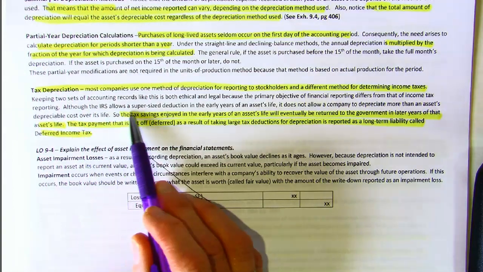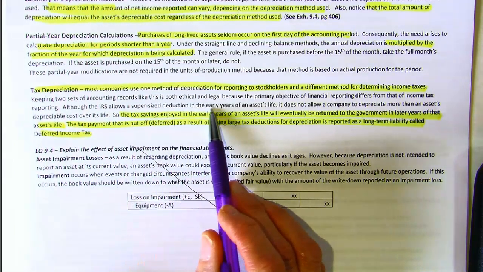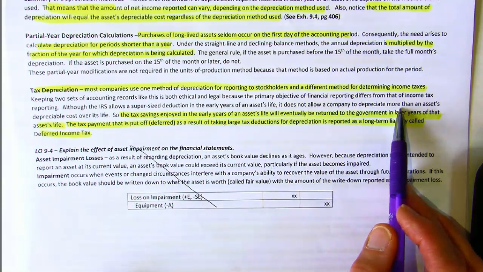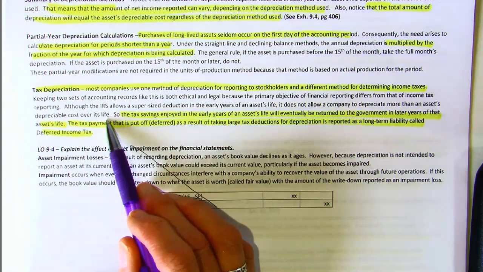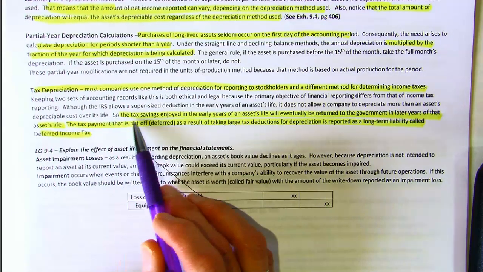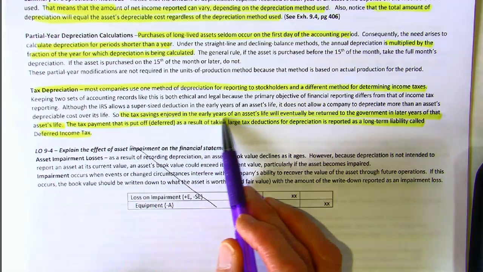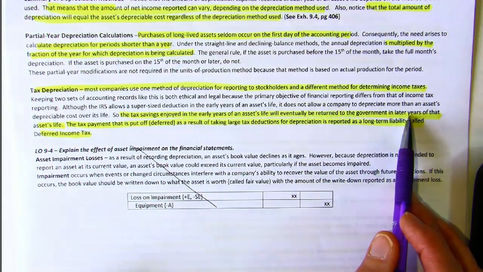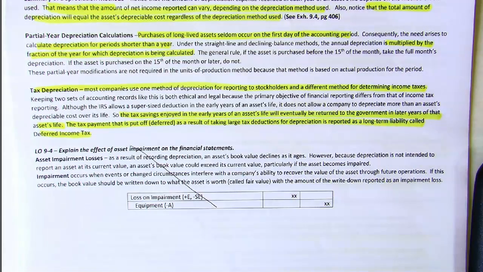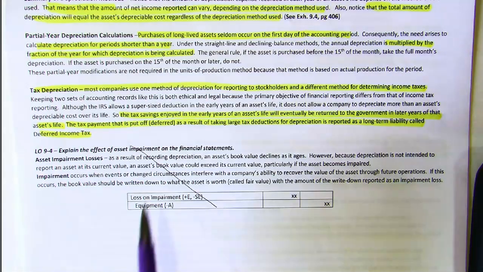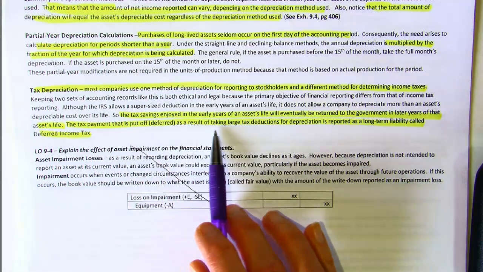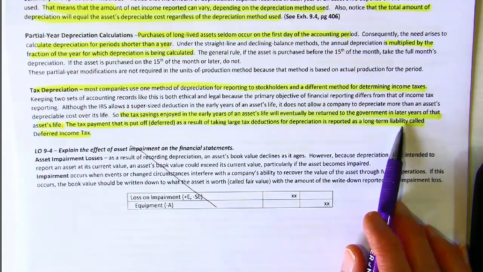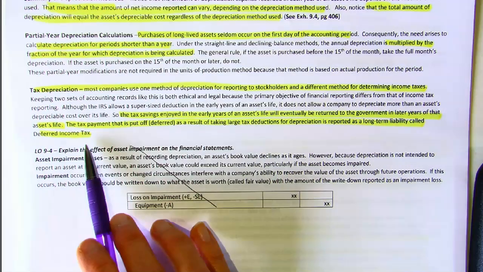Although the IRS allows a supersized deduction in the early years of an asset's life, it does not allow a company to depreciate more than the asset's depreciable cost over its life. The tax savings enjoyed in the earlier years of the asset's life will eventually be returned to the government in later years of the asset's life. The tax payment that is put off or deferred as a result of taking the large tax deduction for depreciation is reported as a long-term liability called deferred income tax.